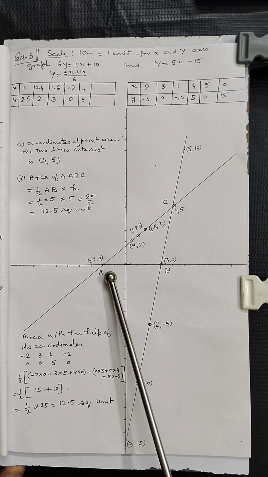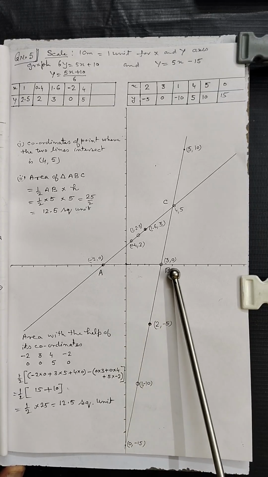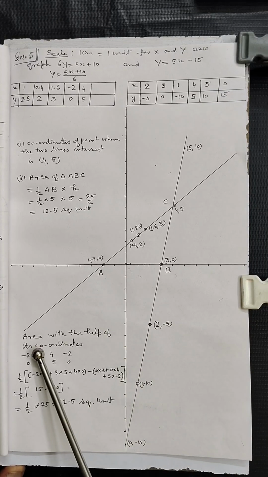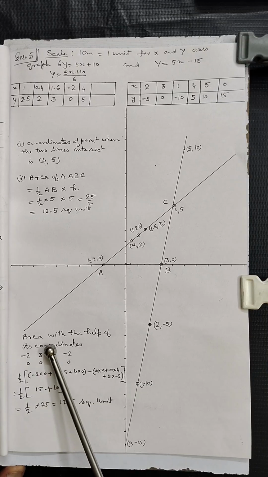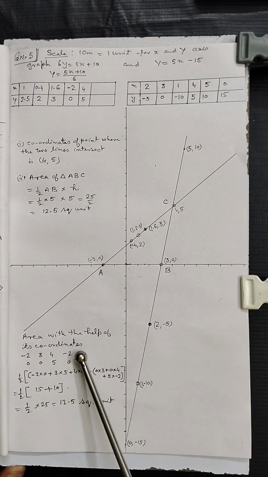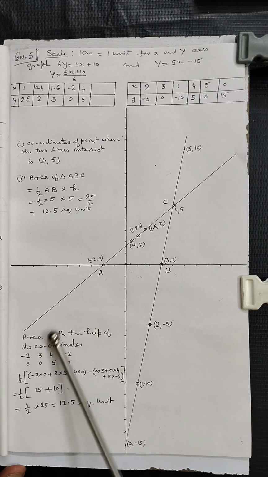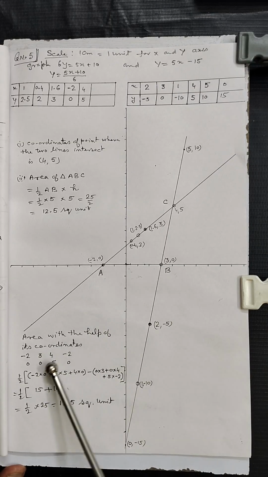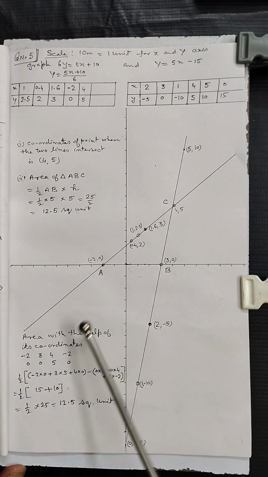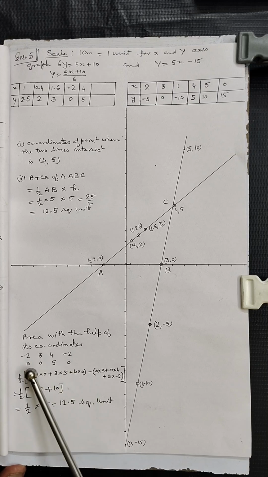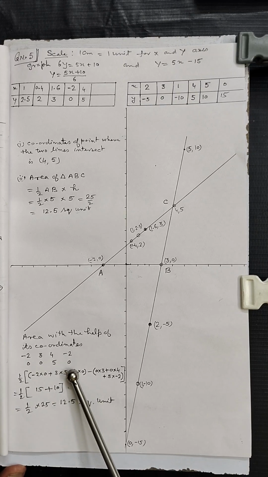The second method is, if we want to find the area of the triangle with the help of the coordinates of the three vertices, here I have written, that is the coordinate method also, the area with the help of its coordinates. Here I have written minus 2, 0, 3, 0, 4, 5, again you write down the first point, that is minus 2, 0.